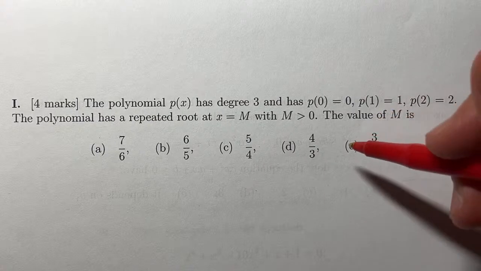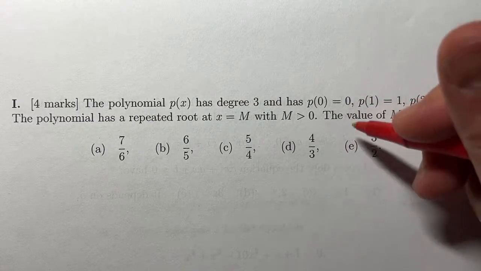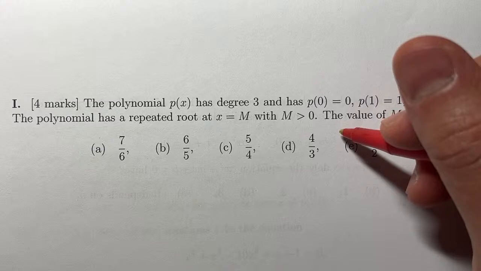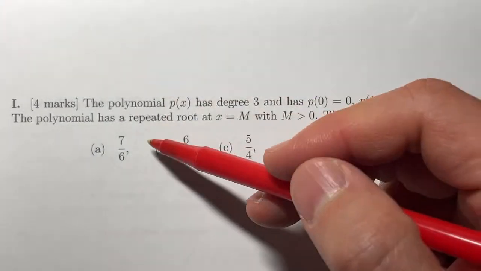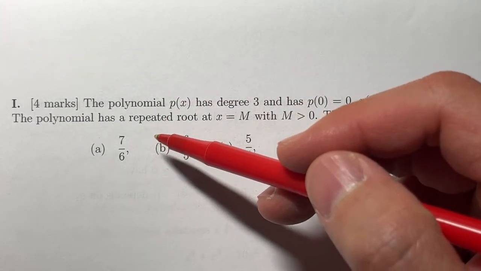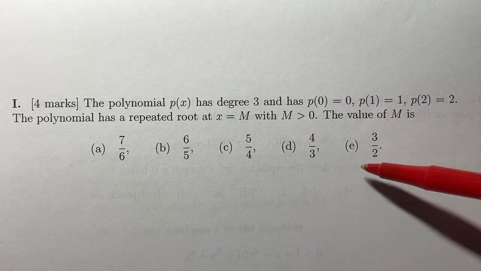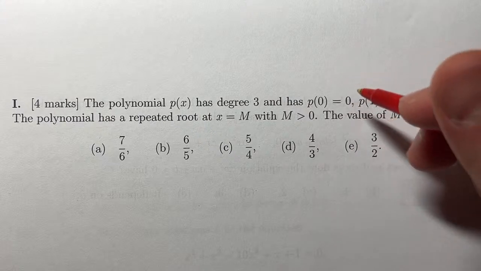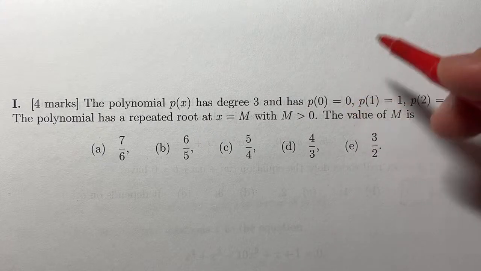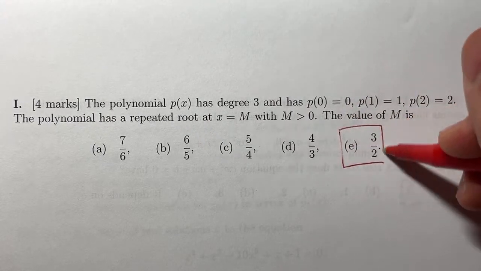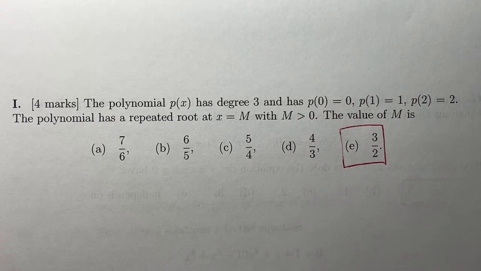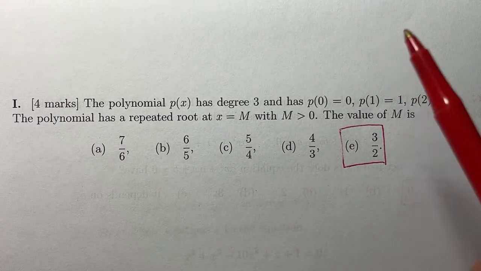All right, I will tell you the answer in the interest of time. The answer is E, 3/2, right?